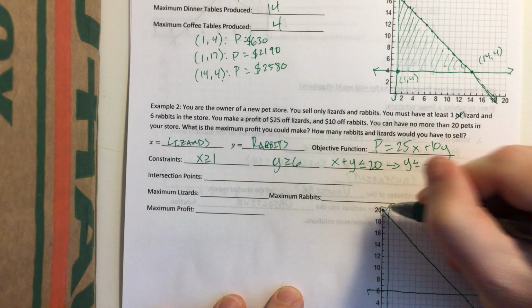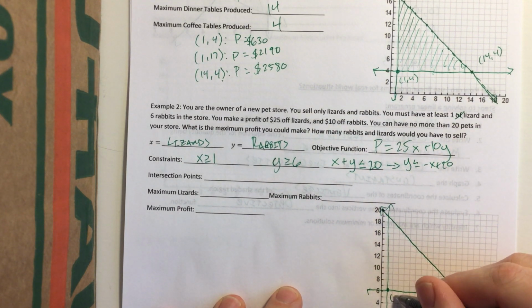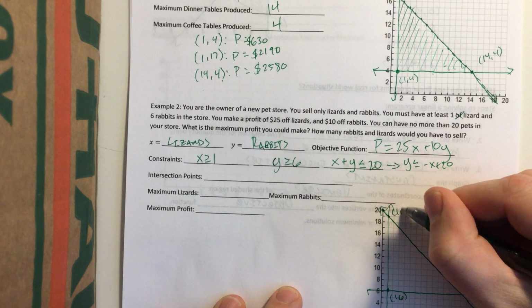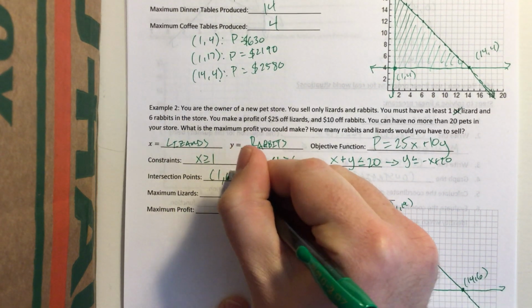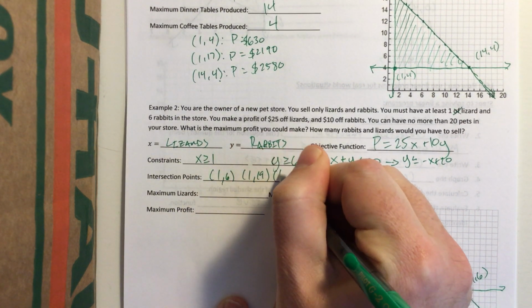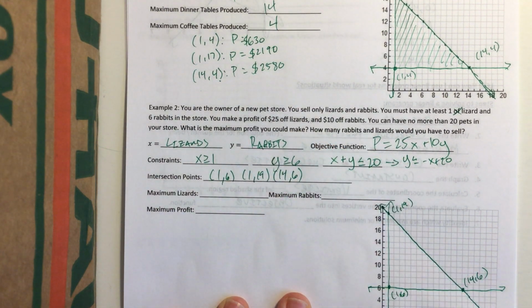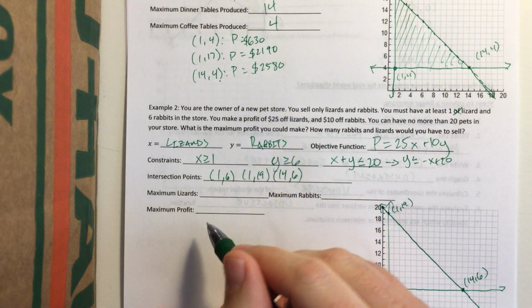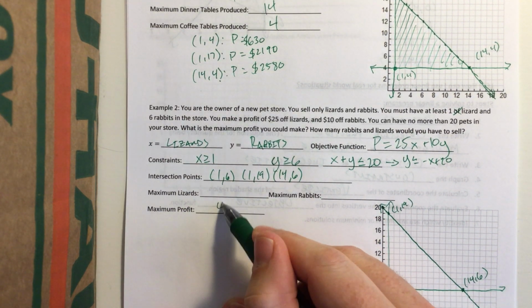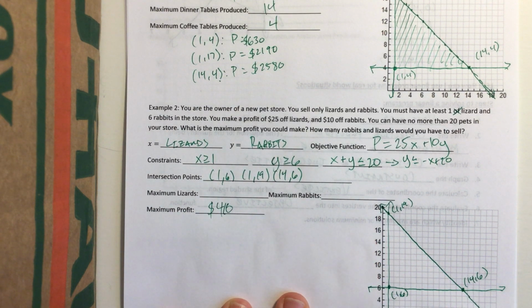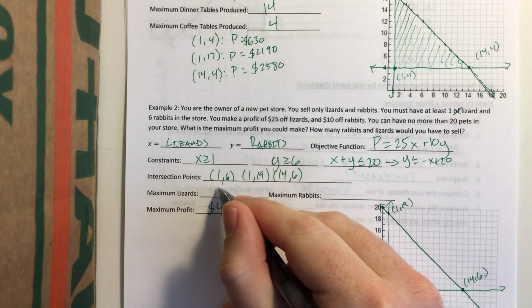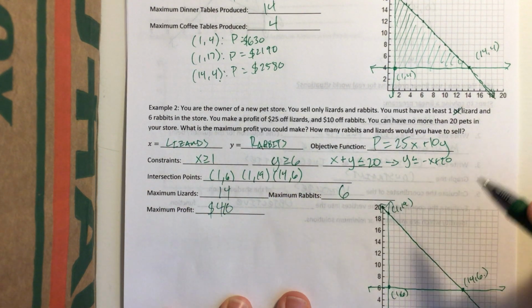All right. And it looks like we're going to have intersection points at 1, 6, 1, 19, and 14, 6. So 1, 6, 1, 19, 14, 6. You'd want to plug in each of these into your profit to test it. I'm going to go ahead and say that our maximum profit ended up being $410. And that was with the 14, 6. So selling 14 lizards and 6 rabbits.